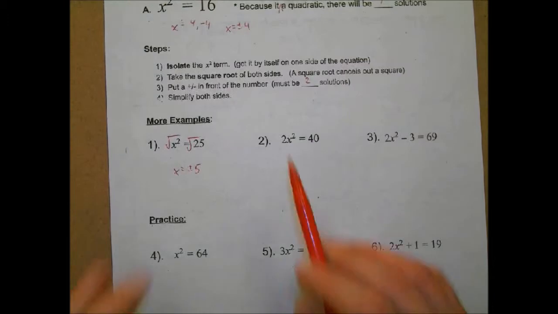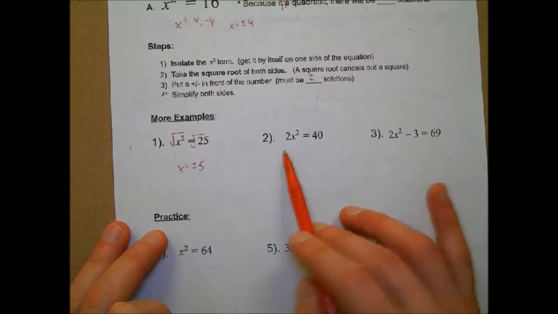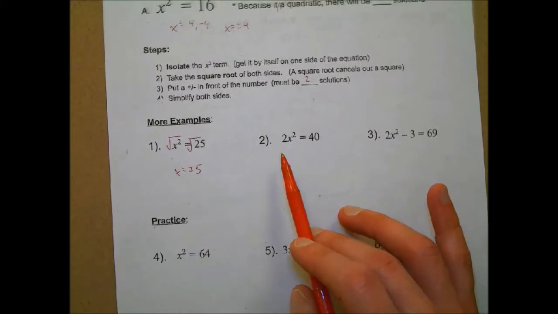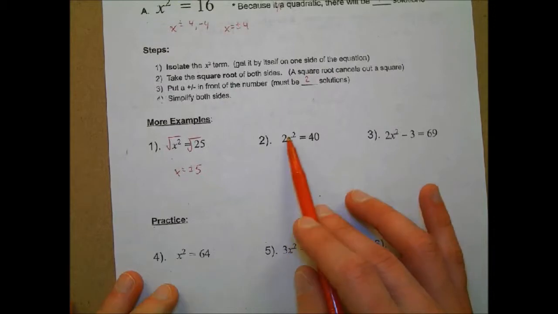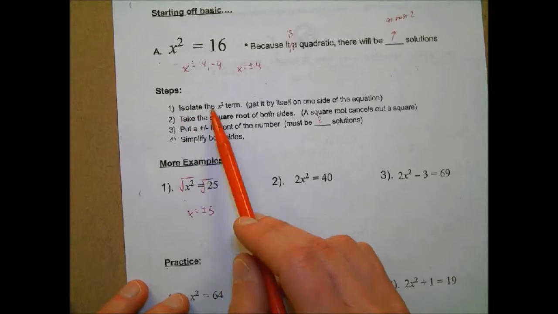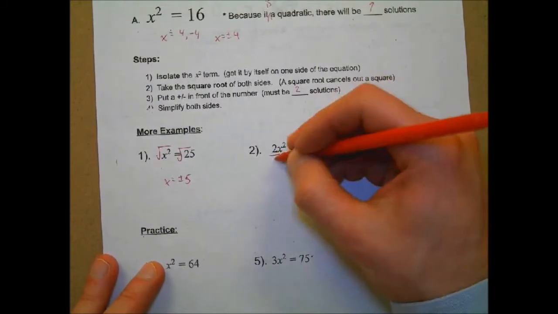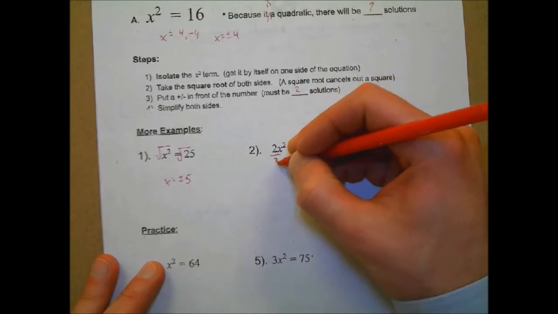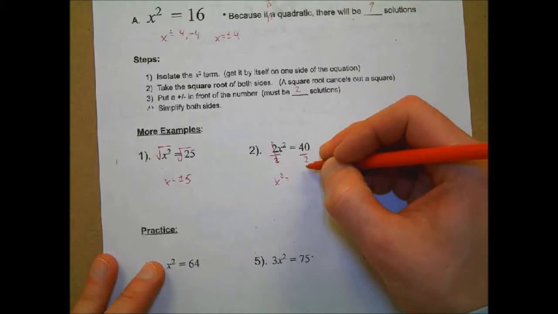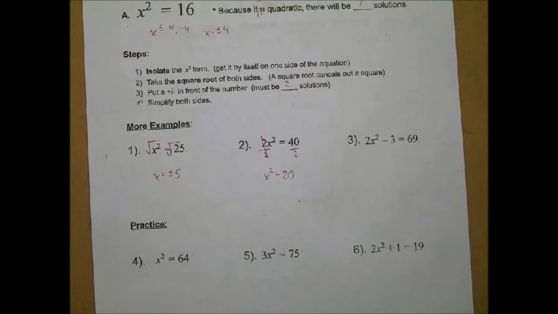And number 2, can we start off by just taking the square root of both sides first here? Not yet. What do we got to do first? Right, Trey, what do we do first? Divide by 2. We have 2x squared here, right? Remember, our first step is to isolate the x squared term. The x squared term is not by itself. We have to divide everything by 2 first. So the 2's cancel. We're left with x squared equals 40 divided by 2, 20.